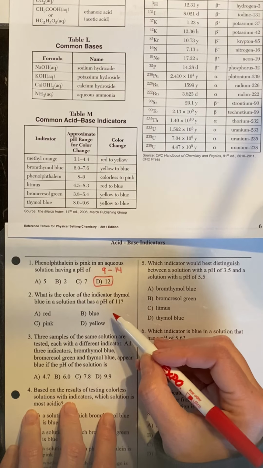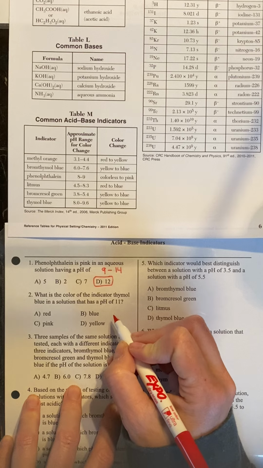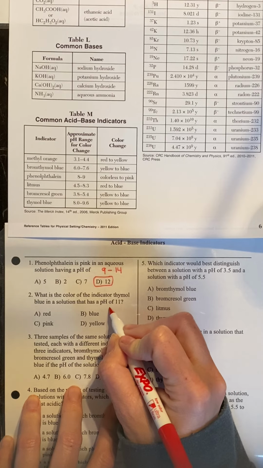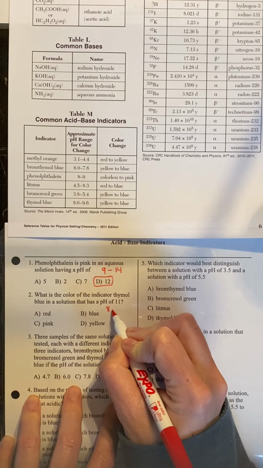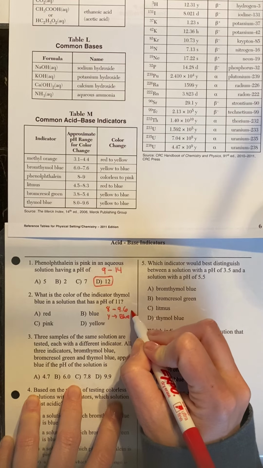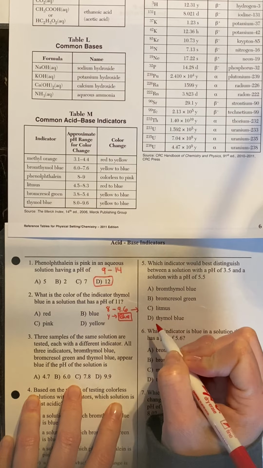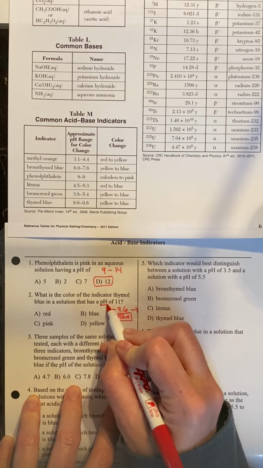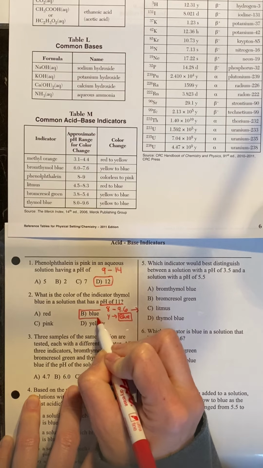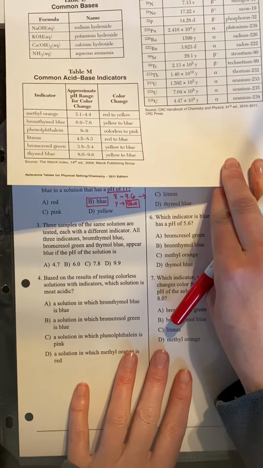All right, number 2, what is the color of the indicator thymol blue in a solution that has a pH of 11? Well, thymol blue goes from yellow to blue when it's going from 8 to 9.6. That's going to be yellow to blue. So anything above 9.6 will be blue. And if they're saying that we have a pH of 11, well, that is definitely greater than 9.6, so our color would be blue.